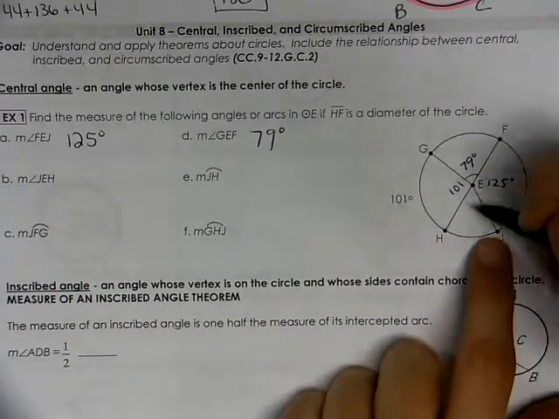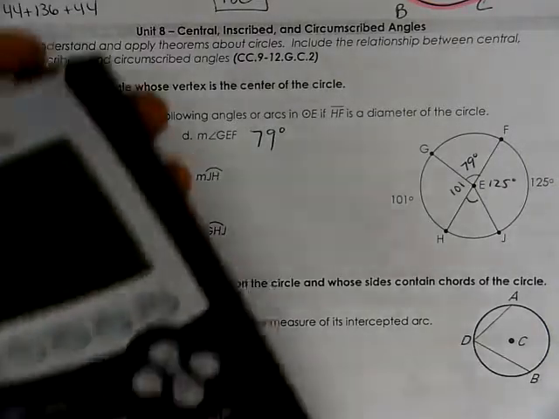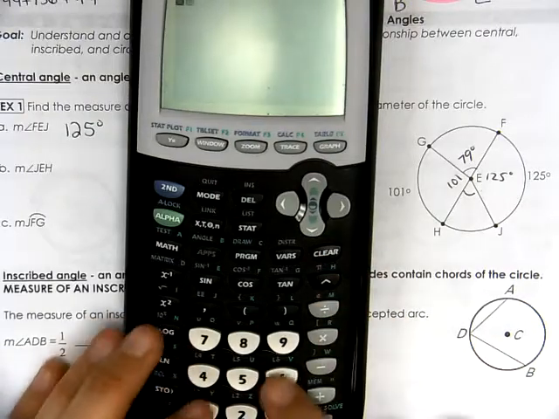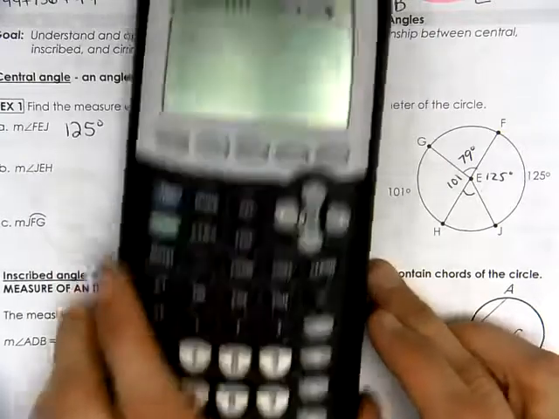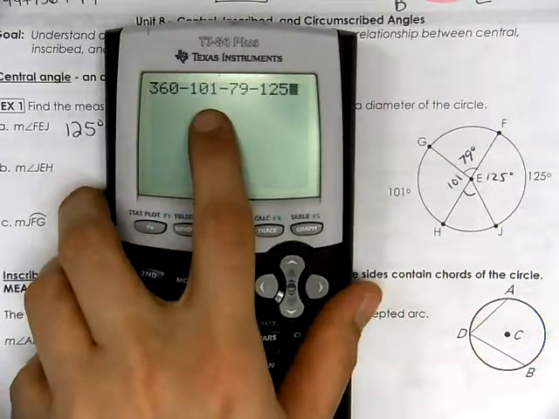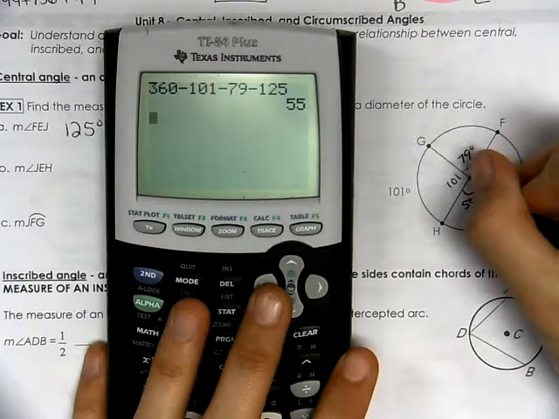JEH would be our last angle here. Now there's a couple ways to figure that out. You could use the 180 rule again. Or, how many degrees are there total in a circle? 360, so I could take 360 and subtract all three of the other ones. Because the whole circle's got to be 360, and we're only missing one part. So this last one's 55.